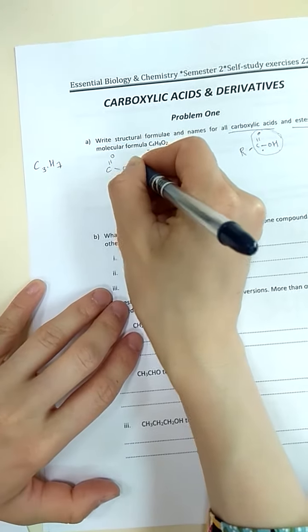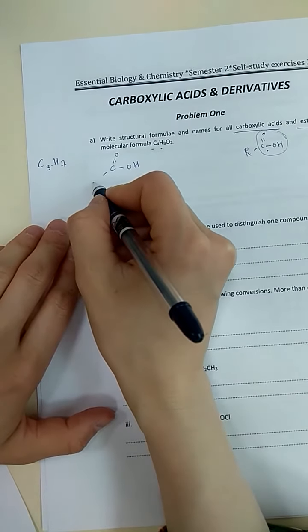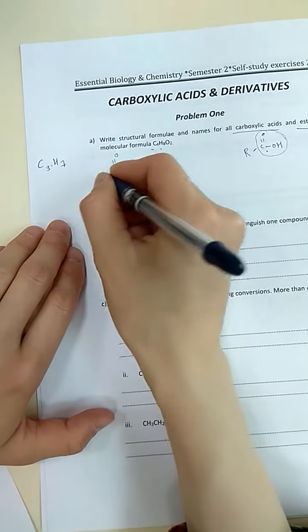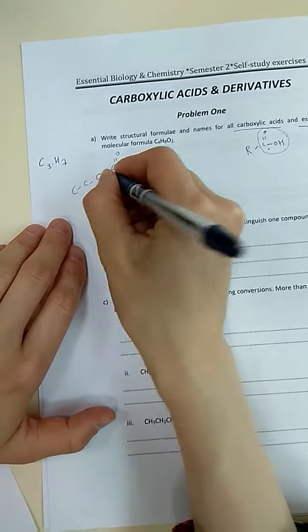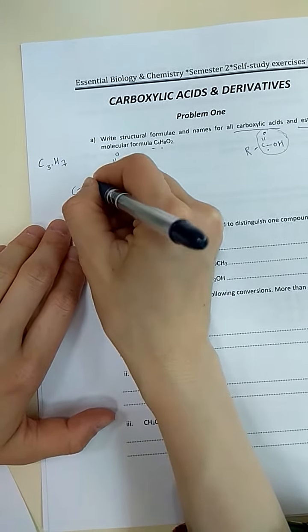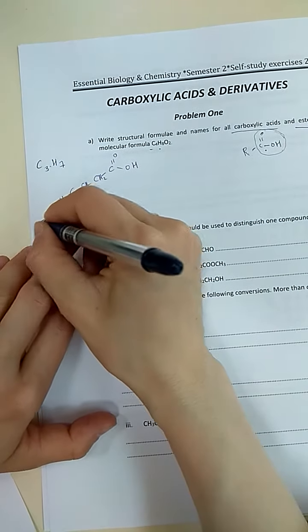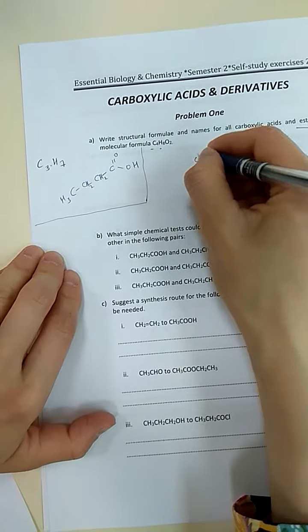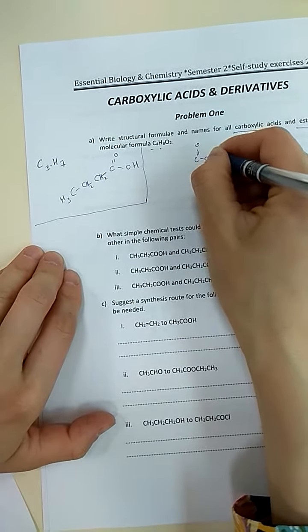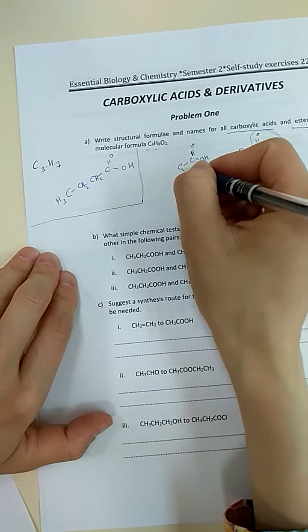Let's start with the carboxylic acid. The simplest one is to just draw the linear alkyl group, putting the 3 carbons here, with 2 hydrogens, 2 here, and 3 here. So we have one possible structure. Another possibility is to again draw the functional group, the carbonyl group here, and make it more branched.